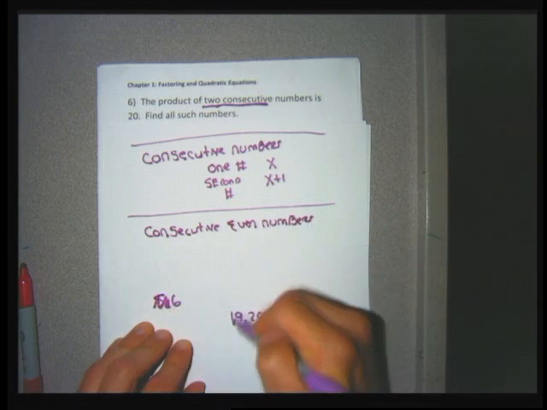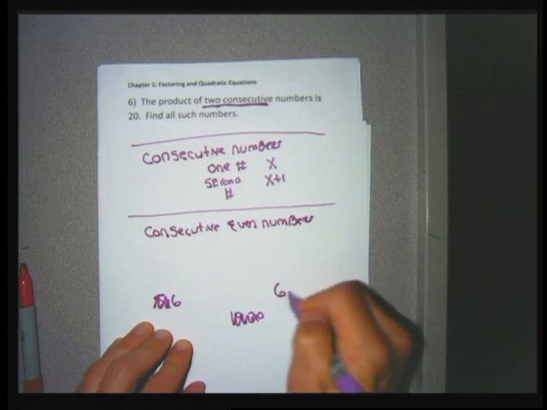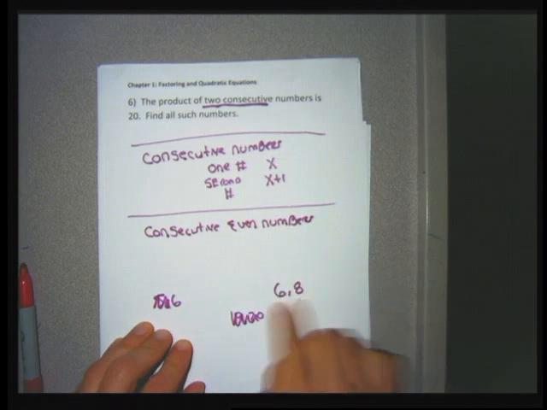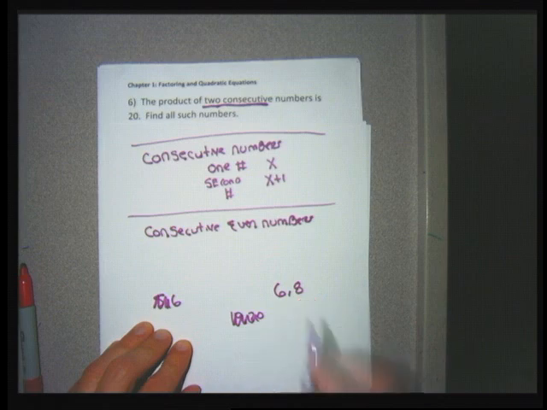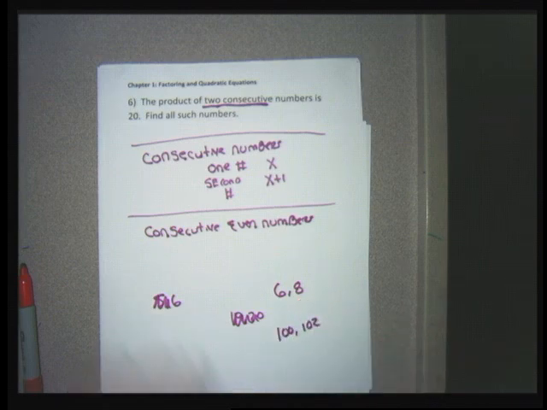Consecutive even numbers are something like 6 and 8. They're even numbers. They aren't next to each other because there's a 7 between them, but they're next to each other if I deleted all the odd numbers. 100 and 102 would also be consecutive even numbers. Again, they're not next to each other, but if I delete the odd number between them, then they're consecutive.